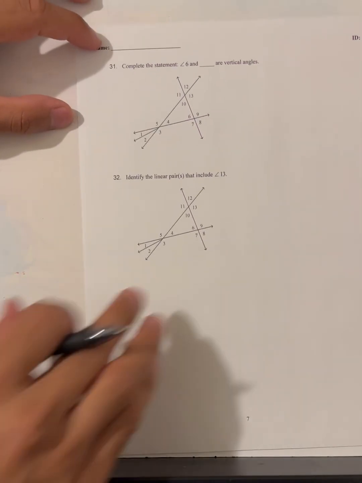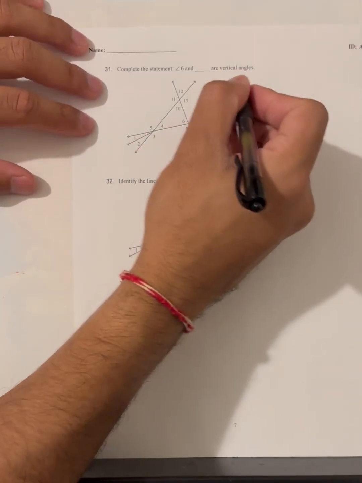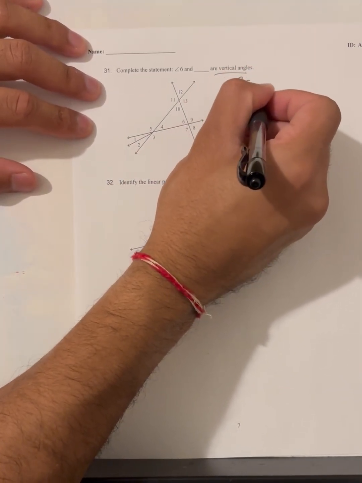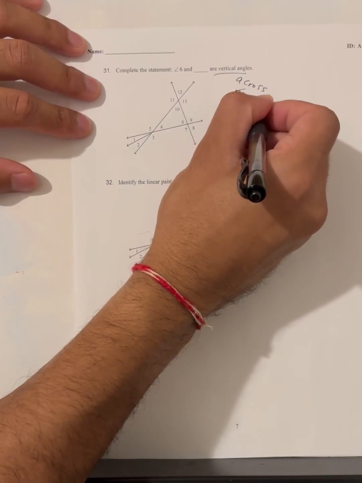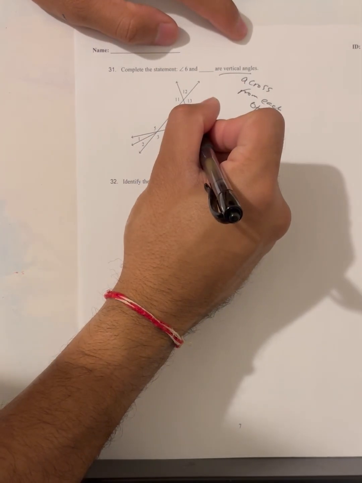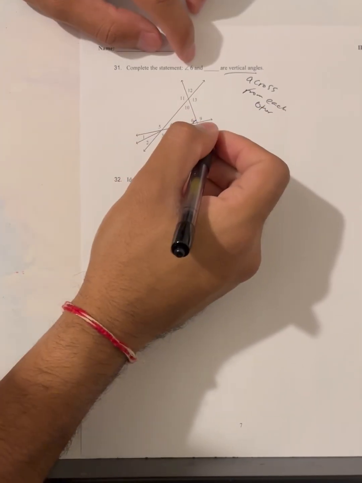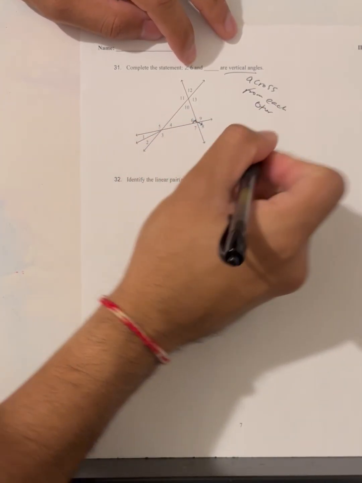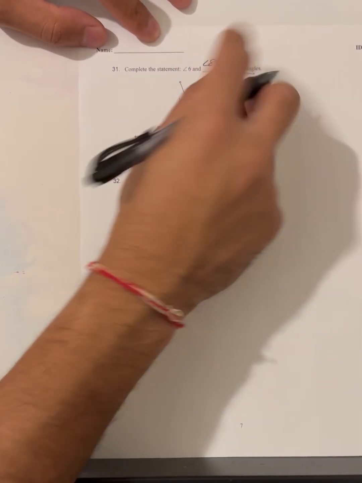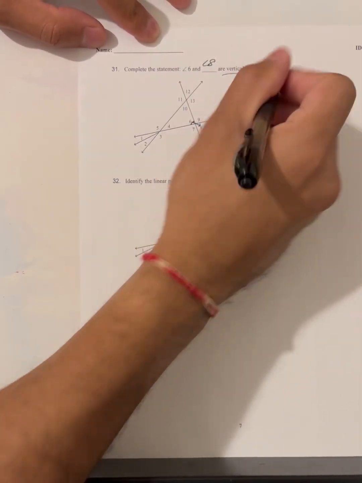All right, let's go ahead and take a look at the last two questions. All right, so vertical angles are angles that are across from each other. And so angle 6, if we look at angle 6, is across from angle 8. So we can say that angle 6 and angle 8 are vertical angles because they're across from each other.